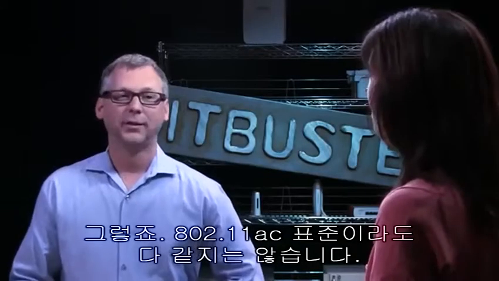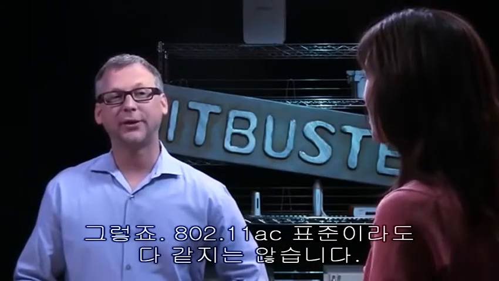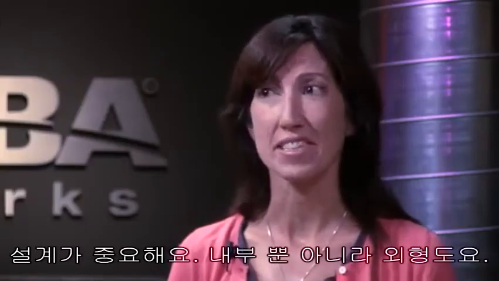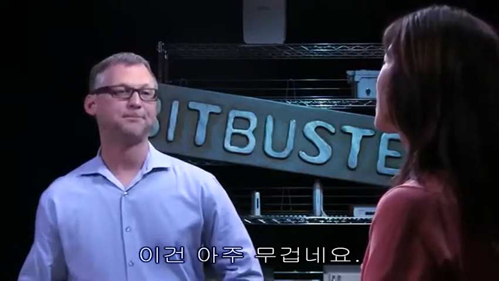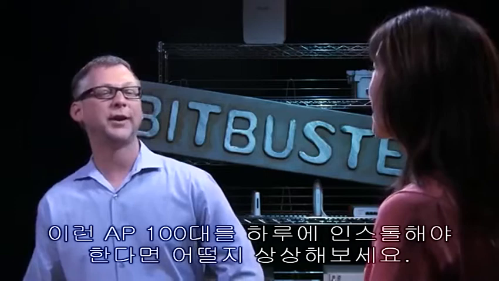That's right. Despite 802.11ac being the standard, not all implementations are the same. And the design has everything to do with it. Not just the inside, but the outside, because there's an extra module. Just look at the difference between the modular and purpose-built APs. Yeah, this one's pretty heavy. Imagine installing 100 of these bad boys in a day.